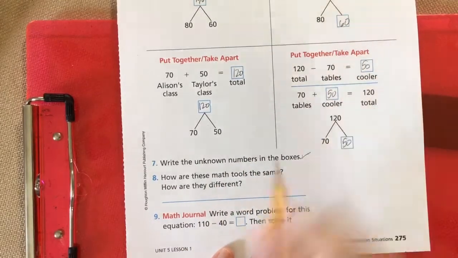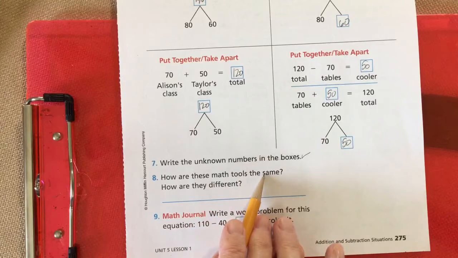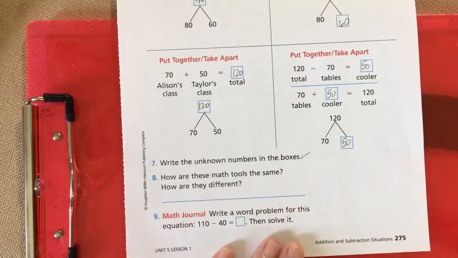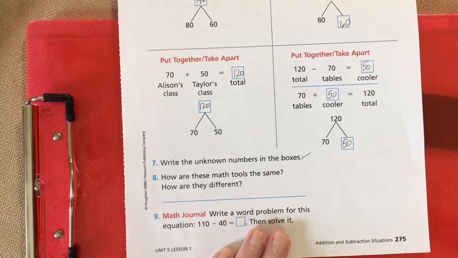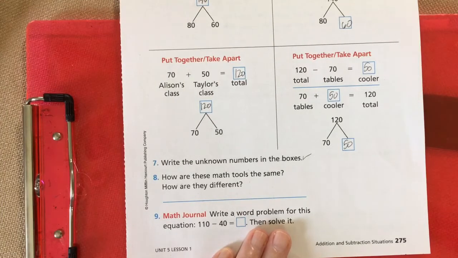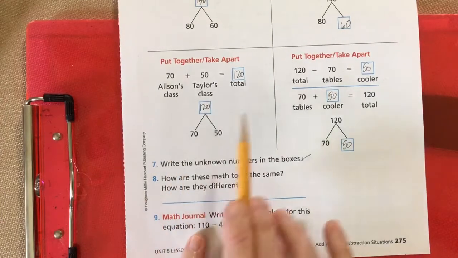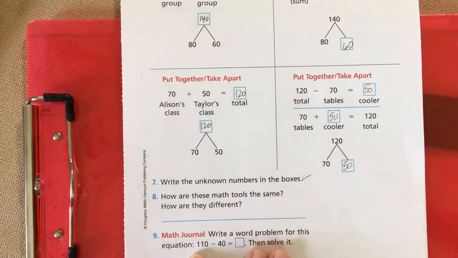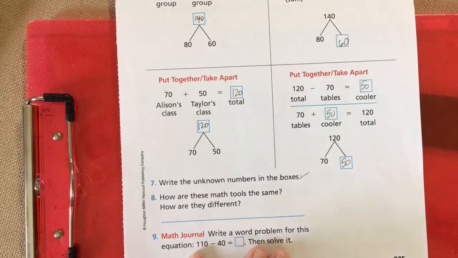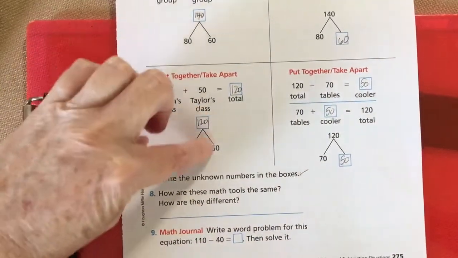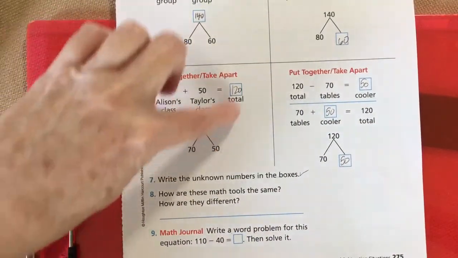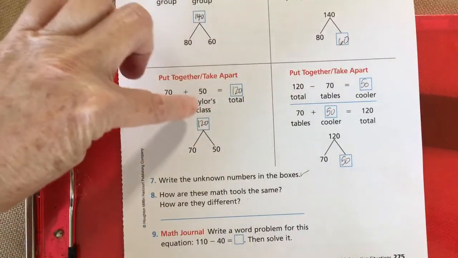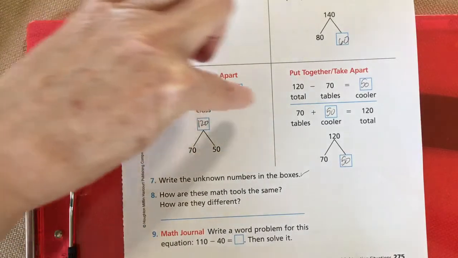Check, we did that. How are the math tools the same? How are they different? How is the Math Mountain the same? And how are these little put together, take apart problems different? So how is this right here, I guess would be the addition one, right? How is that the same as this?